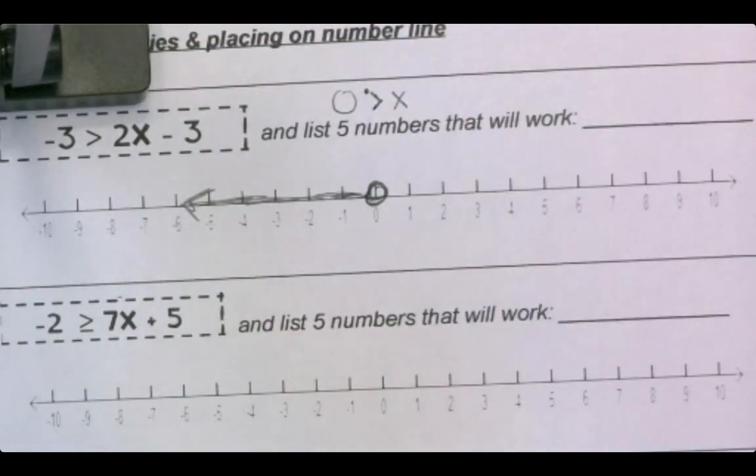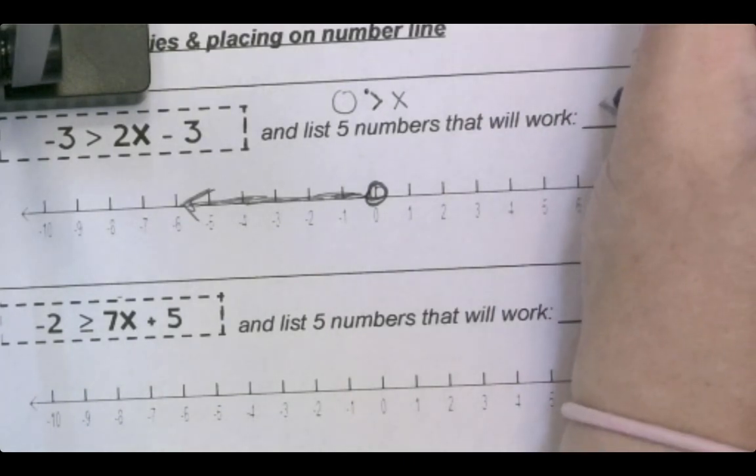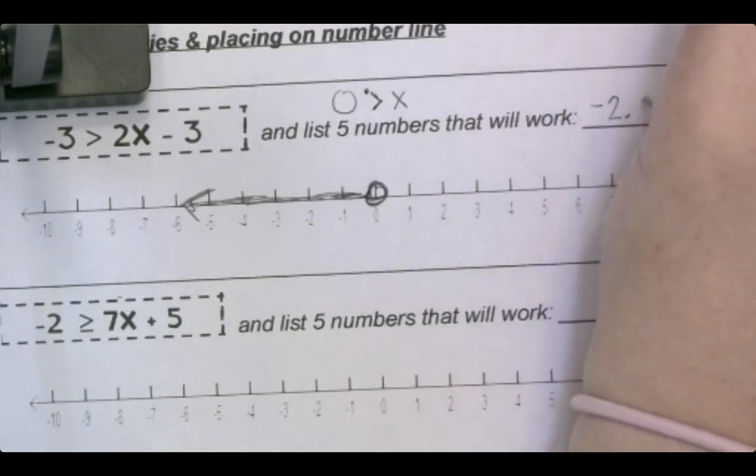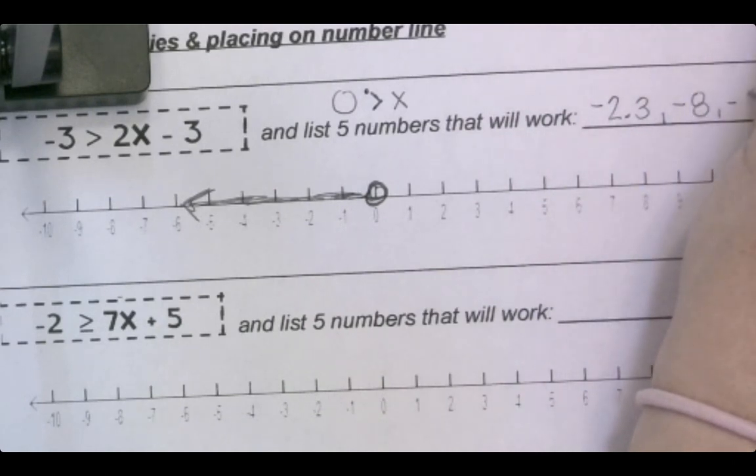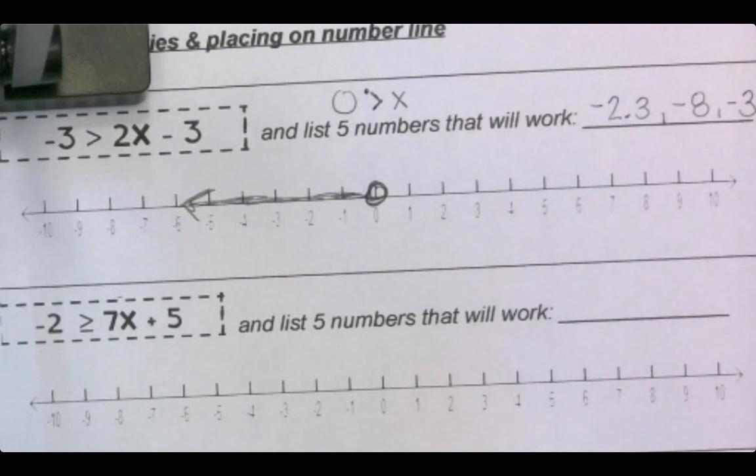Okay? So now what I want you to do is check all the numbers that are going to be included in that answer choice. Welcome back. We should have done the numbers such as negative 2.3, negative 8, and negative 3. All right.